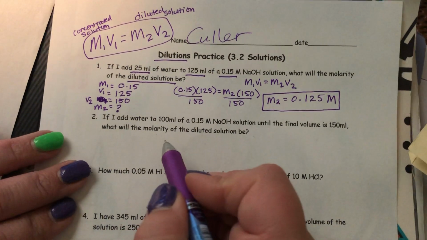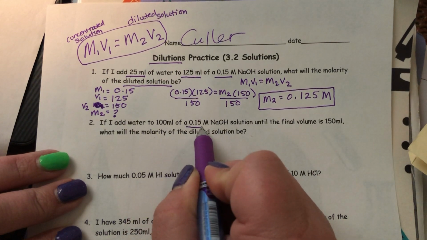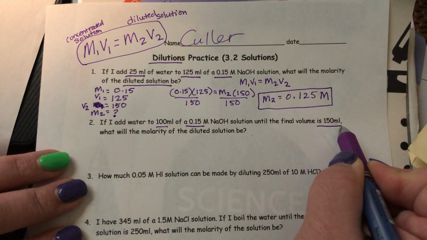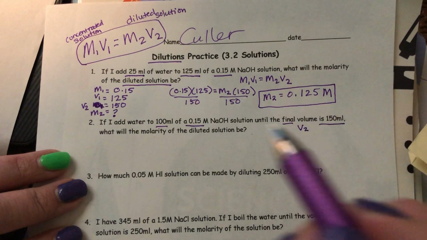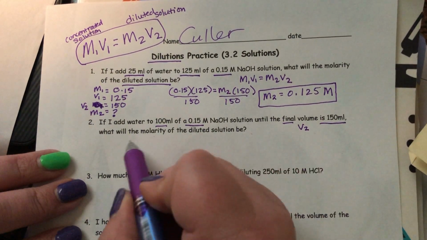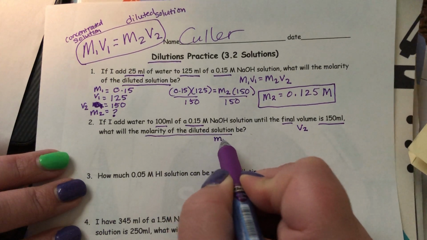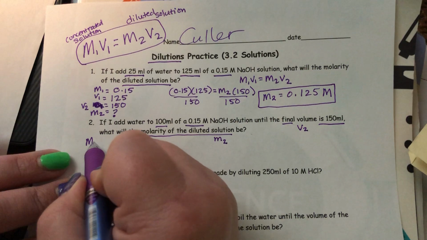If I add water to 100 milliliters of a 0.15 molar solution until the final volume is 150, that's easy. Final volume definitely means volume 2. What will the molarity of the diluted solution be? Again, we're solving for M2. So what is our M1?